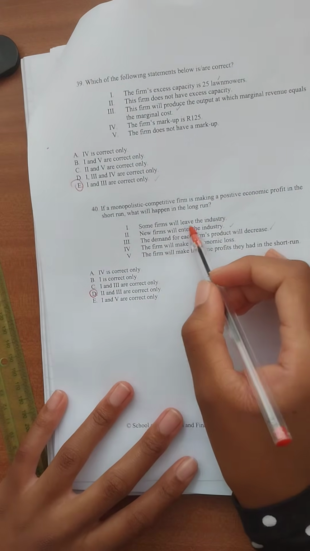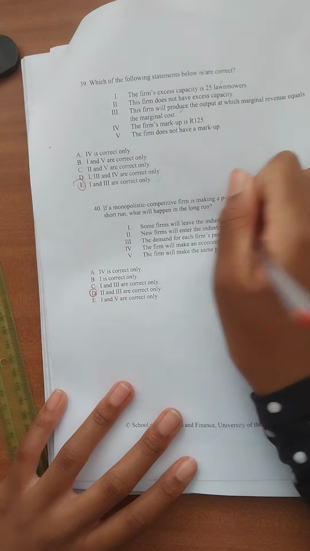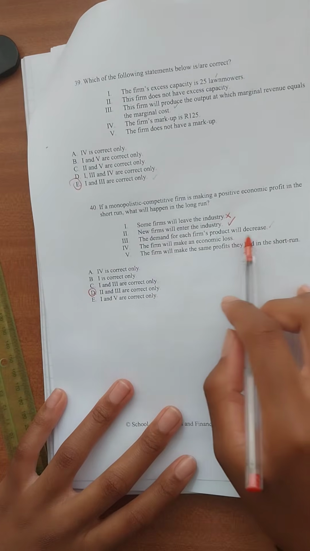Some firms will leave the industry. Why would some firms leave when there's economic profits? Wrong. New firms will enter the industry. Correct. The demand for each product will decrease.